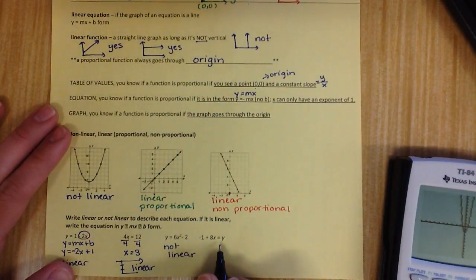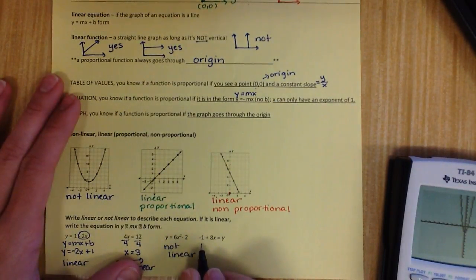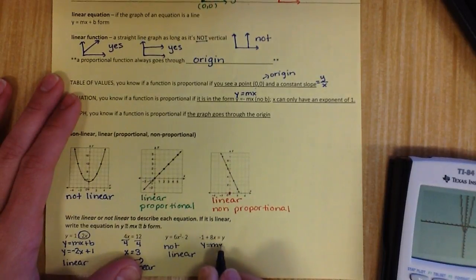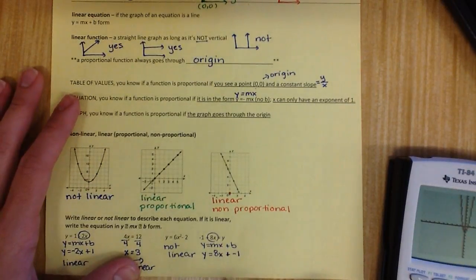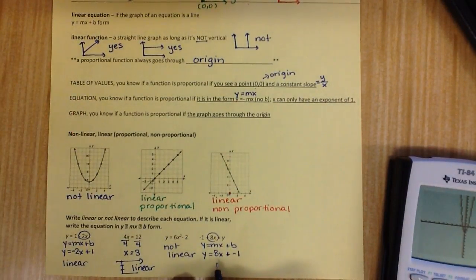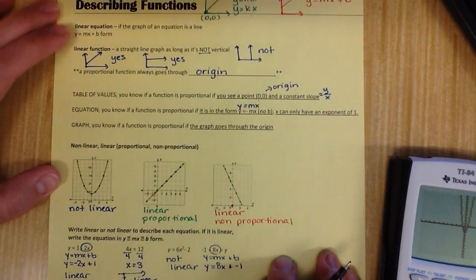And now let's go ahead and look at this one. This one has the y in this spot, but I do have, here's the slope with the x, and then here's the y-intercept. So again, we can go ahead and redo this in y equals mx plus b format. So it'll be y equals mx is this, 8x plus negative 1, or minus 1. So again, I do know that it's y equals mx plus b, so I do automatically know that that's linear because that's my linear equation.